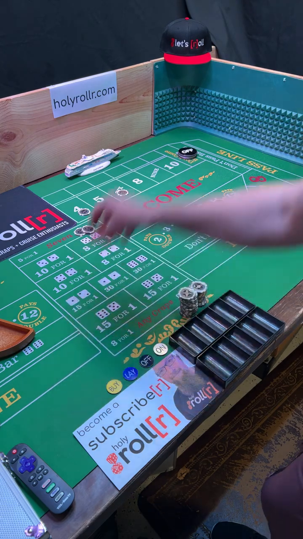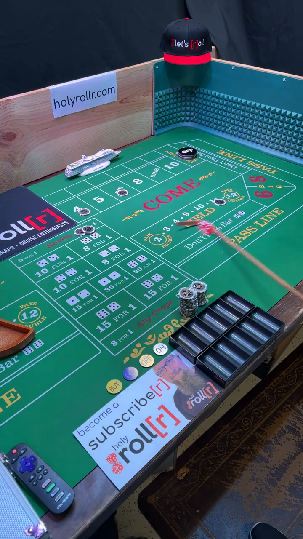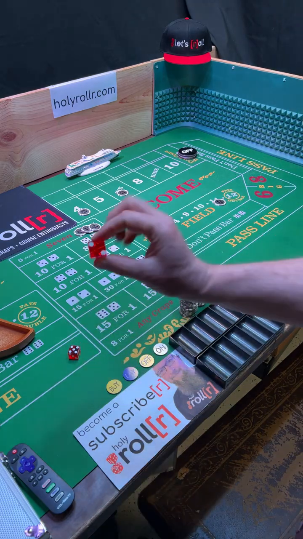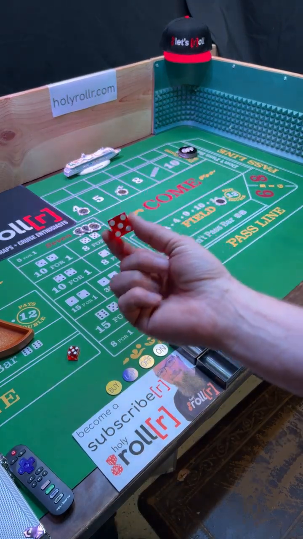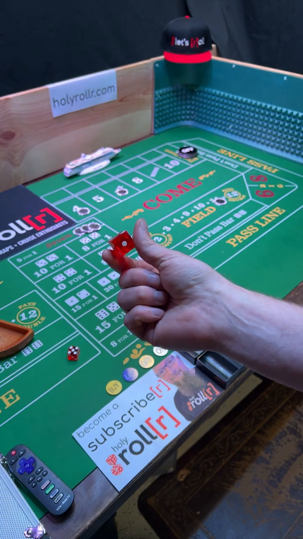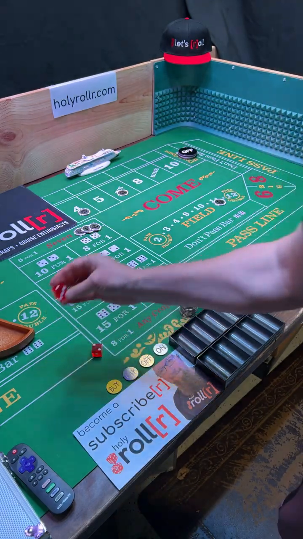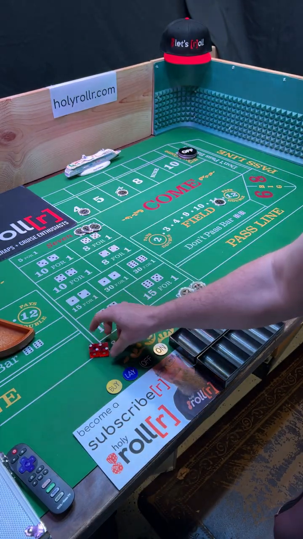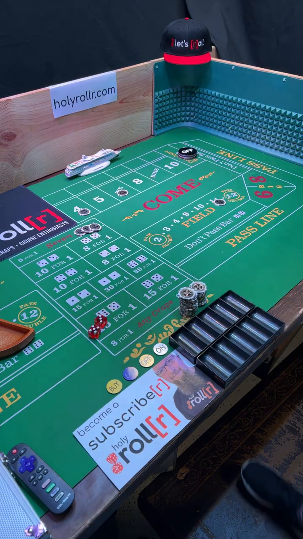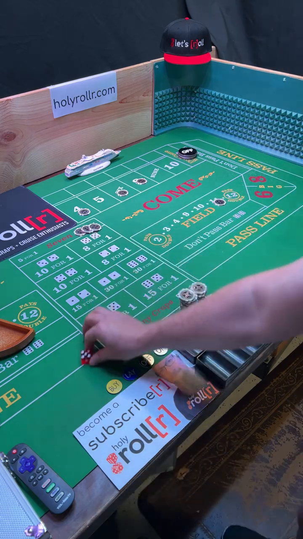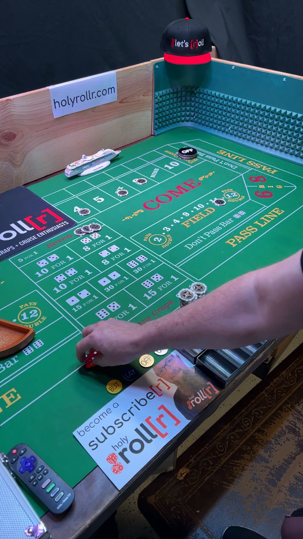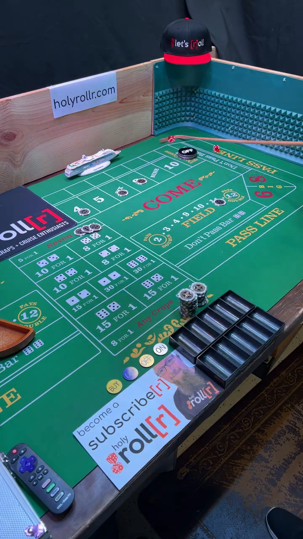And for those that are watching, and maybe you missed the beginning, here's a 7. Remember, the opposite side of the dice always equals 7. So if you see a 2, the 5's on the other side. If you see a 4, the 3's on the other side. And if you see a 6, the 1's on the other side. That makes it easy to know where each number is on the die, especially if you want to try to set. There's an 8. And a 5.